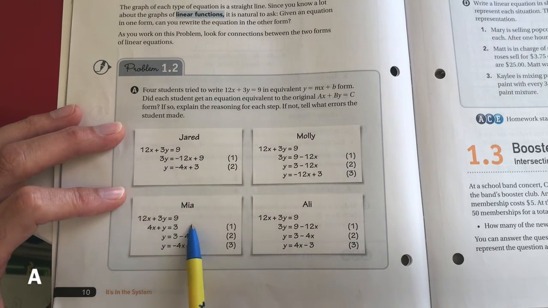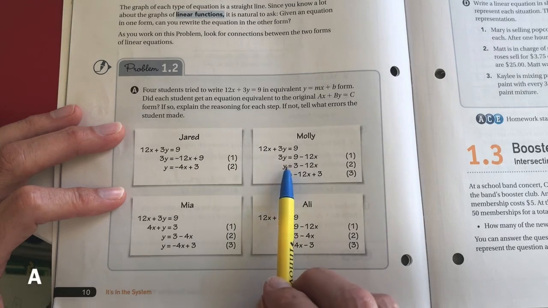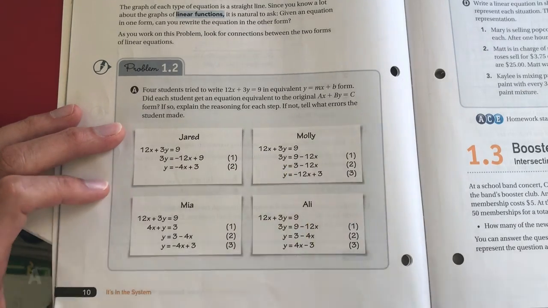So in this case, Jared and Mia are the only ones that are correct. Allie was really close, but she didn't bring the sign of the 4x with her. And this one, Molly, she forgot to divide by 3 on everything. All right, so I hope that made sense, looking at all those students and their work that they did on moving from standard form to slope-intercept form.